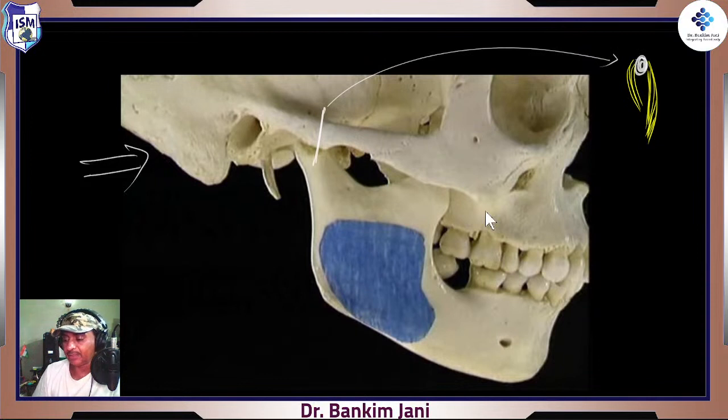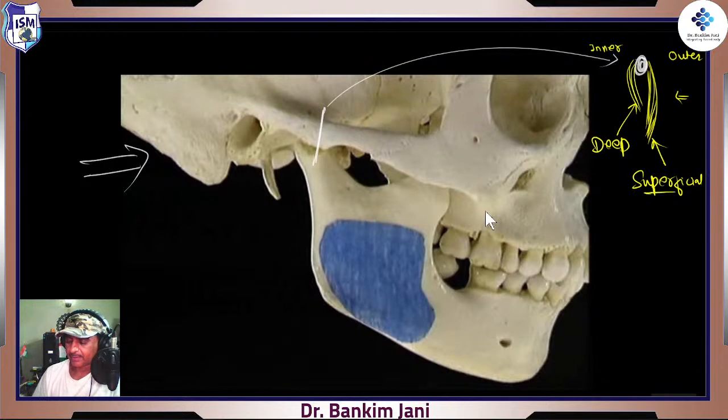So if we really want to name them, this is inner, this is outer. We are watching from here. So we'll say this group is the deep and this group is the superficial. Correct? Deep group and the superficial group.